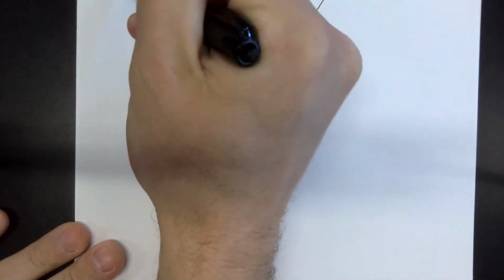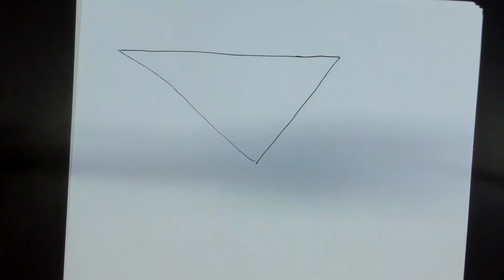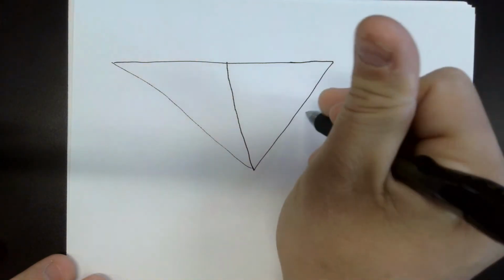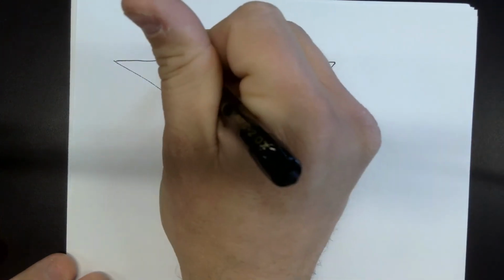And first, I'll get it there. I got to get to it. I got to make it first. So it's going to be a triangle that looks like this. And what it's going to say is this is equal to that is equal to that.